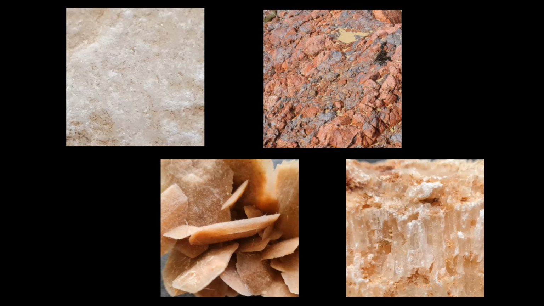Some examples of deposited minerals would be some kinds of limestone, flint, and jasper. Examples of evaporites would be gypsum or halite.